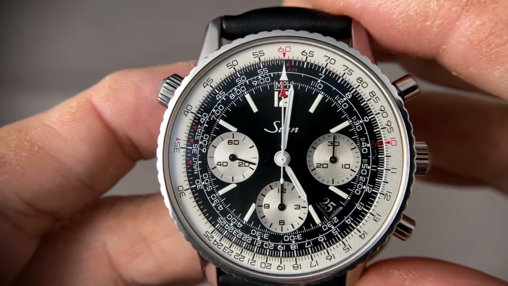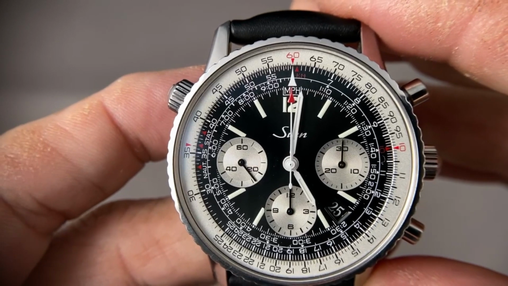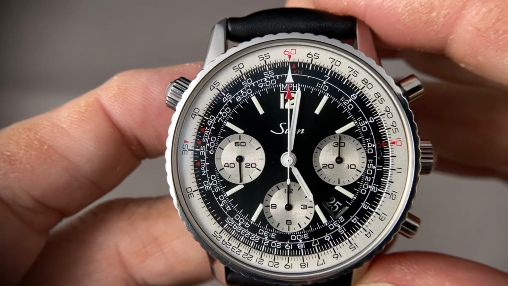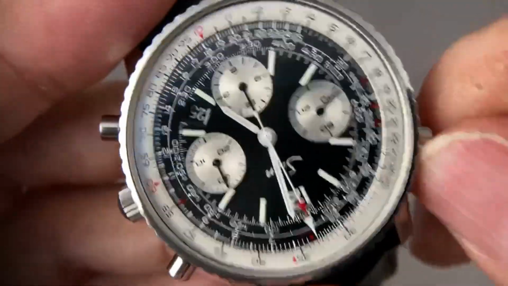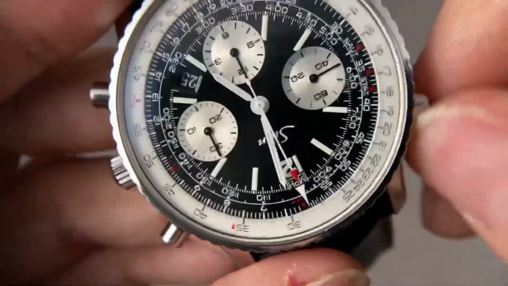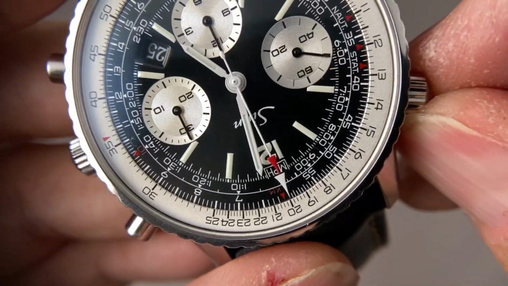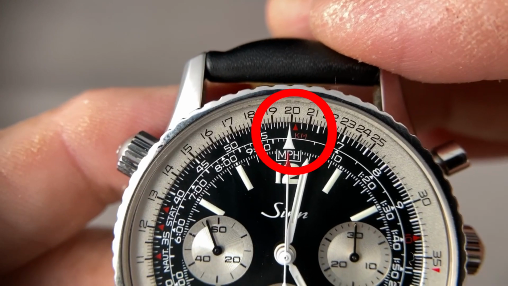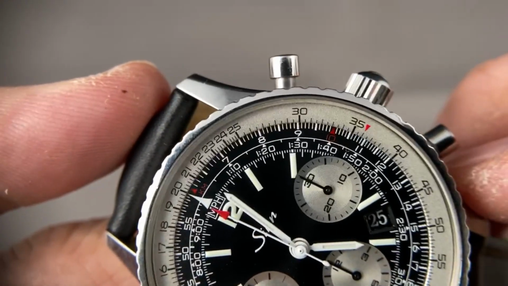For example, you can estimate the total fuel consumption, for example on an airplane, if you know the average fuel consumption per hour. Let's assume the average fuel consumption is 20 units per hour. So now let's move the 20 towards the miles per hour arrow we've just used. So we move the 20 to the per hour indicator, and on the inner scale now we can see the estimated fuel consumption.